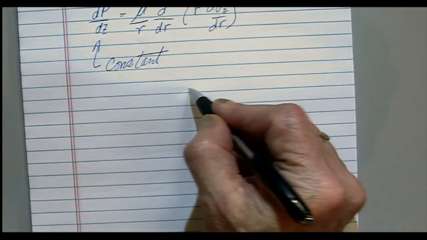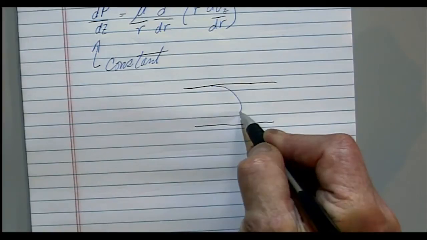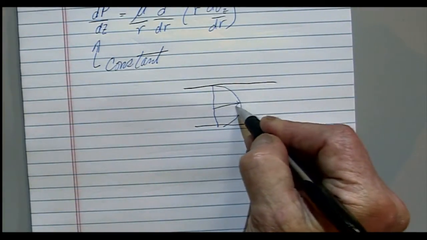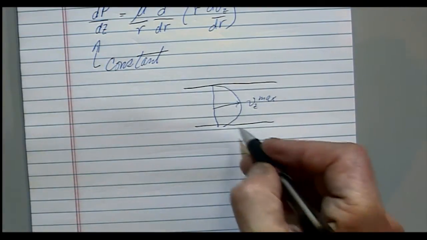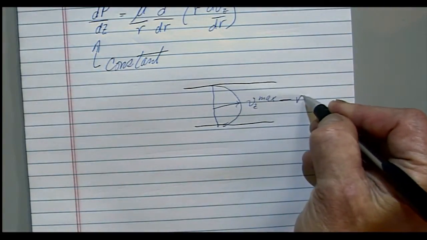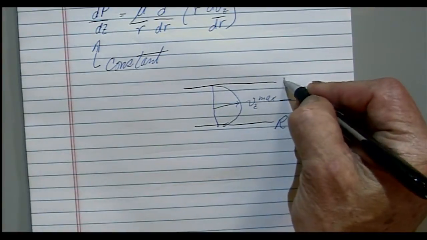So if we're talking about flow through a pipe, here's our pipe, there's our velocity gradient, looks like that. And so it has the maximum velocity in the center, so Vmax in the z direction is there. And the boundary conditions are going to be, as you'll see in a moment, if we call this r equal to 0 in the center of the pipe, here's the radius of the pipe.